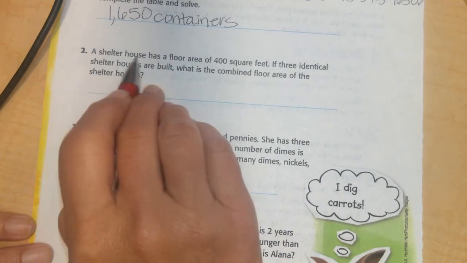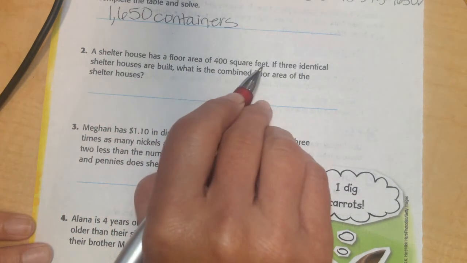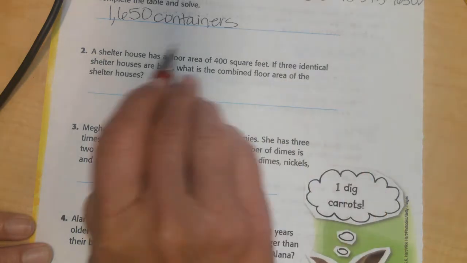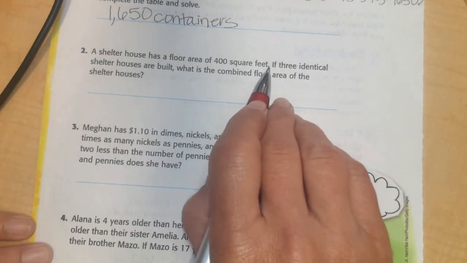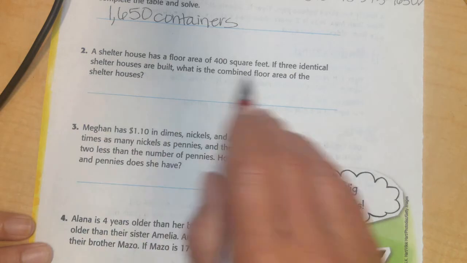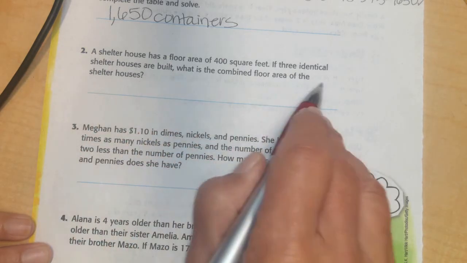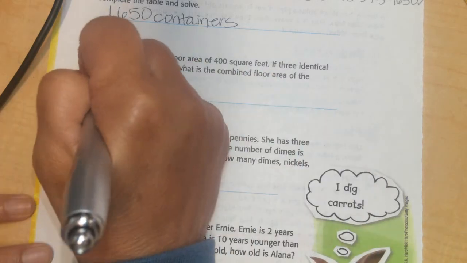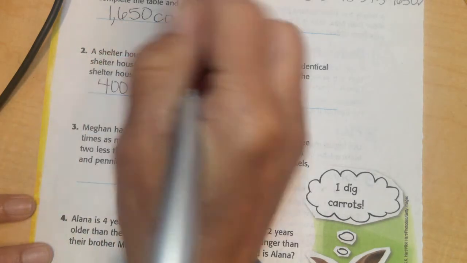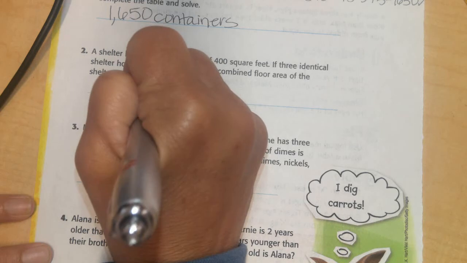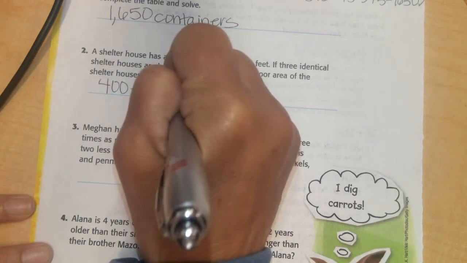So they're going to tell us a shelter house has a floor area of 400 square feet. There are 3, right? Not this one plus 3 more. These are the 3 they built. They built 3 of them. They're all exactly the same. What is the combined area of the shelter houses' floors? One of them is 400 feet. So 3 of them is just going to be 400 plus 400 plus 400.